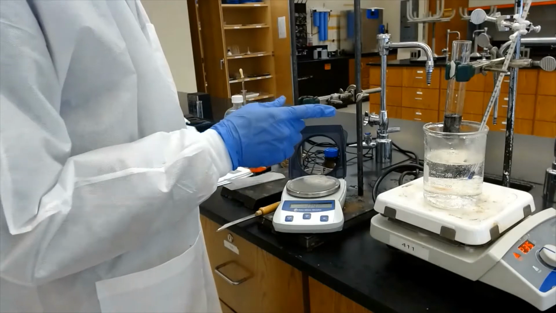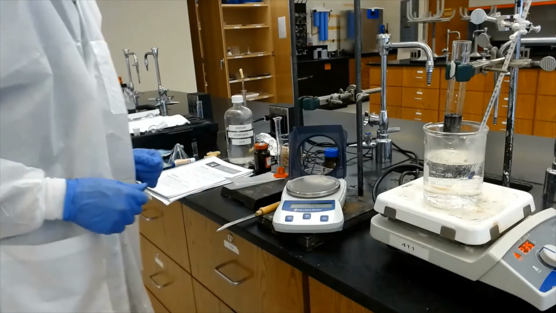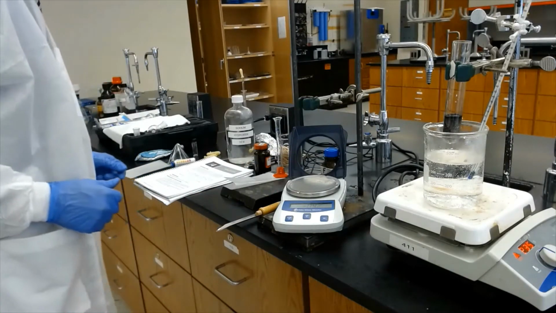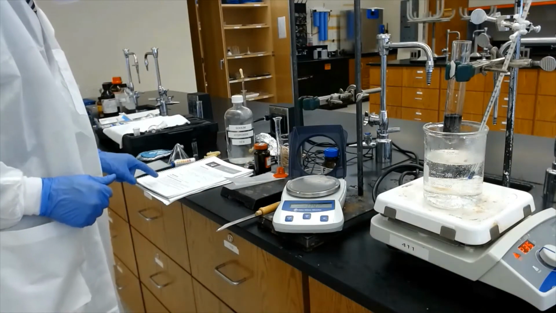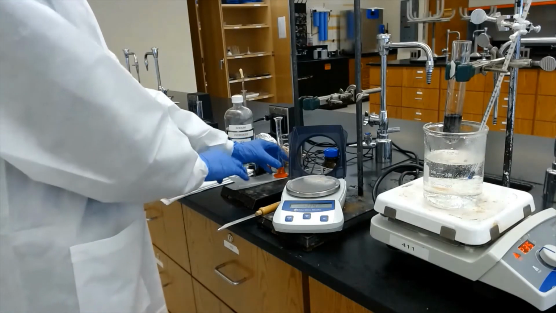You can see there's still no solubility. The indigo is still suspending in the aqueous basic solution. Now we need to add 4 grams of sodium dithionite.